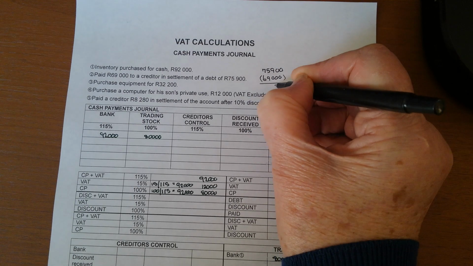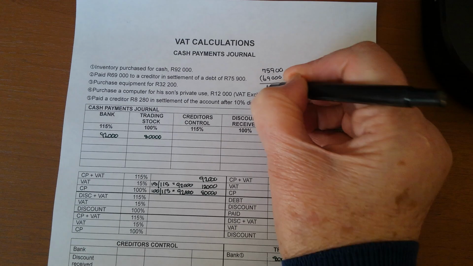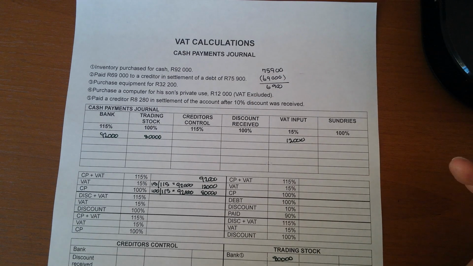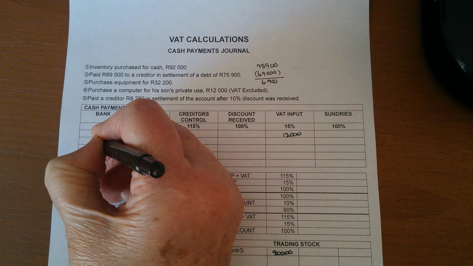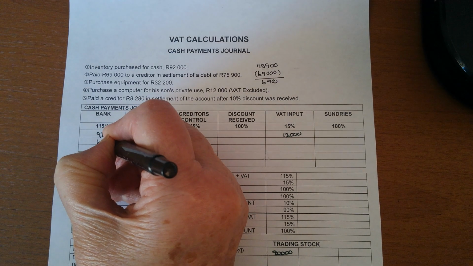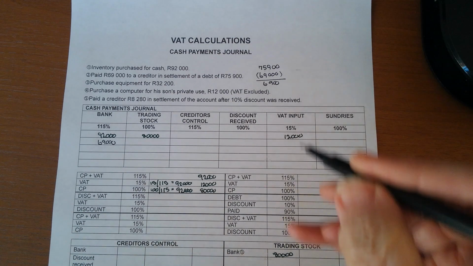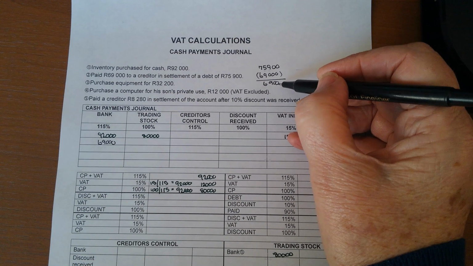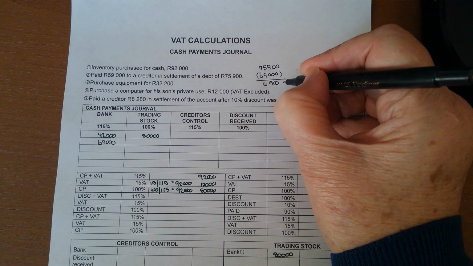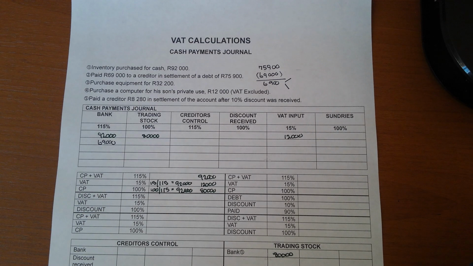So if we deduct the two from each other, it gives me 6,900. Okay, so the amount that we paid that will go in the bank will be 69,000. We have to indicate that we are paying the creditor, and we also have to decrease the account with the 6,900. This 6,900 includes VAT.